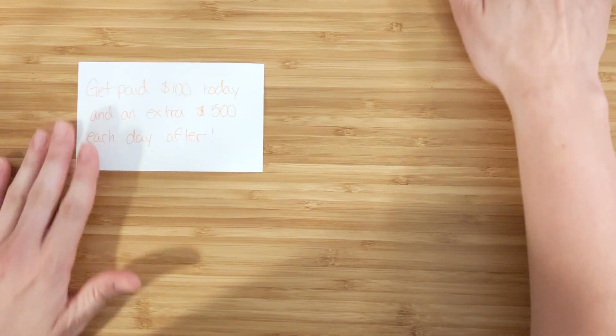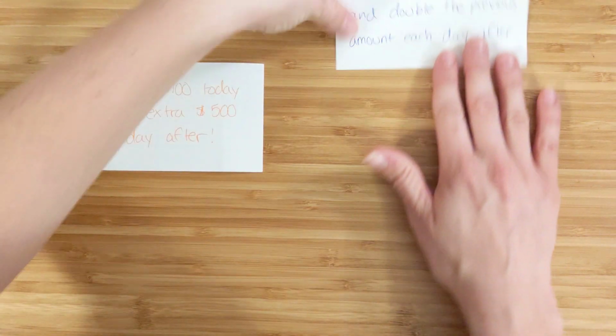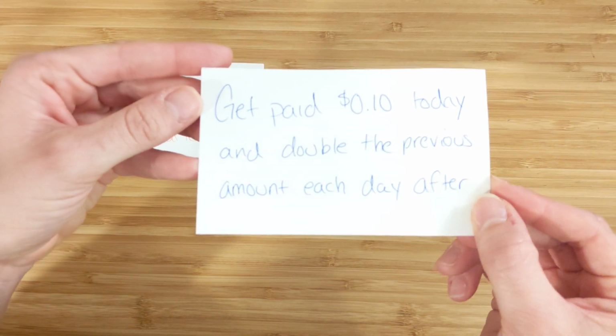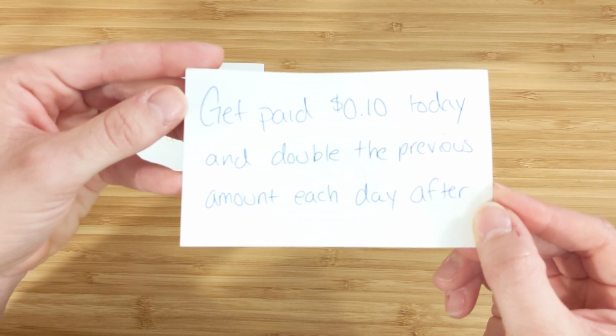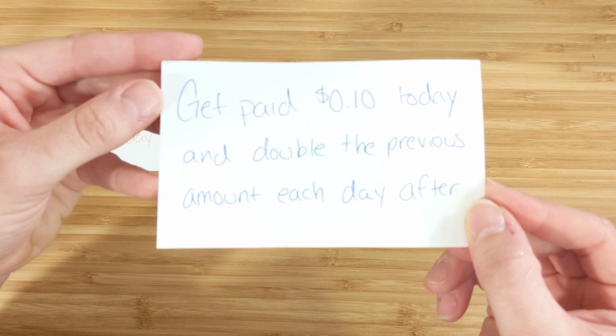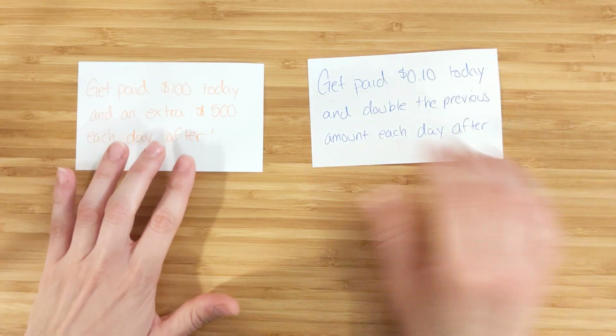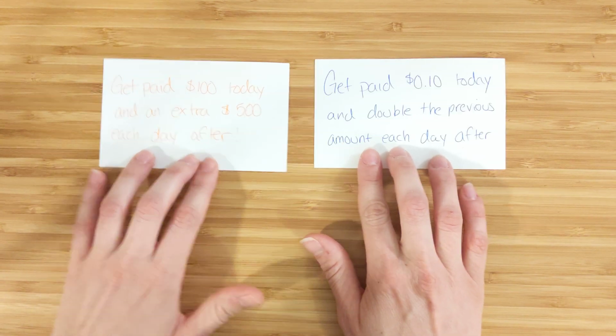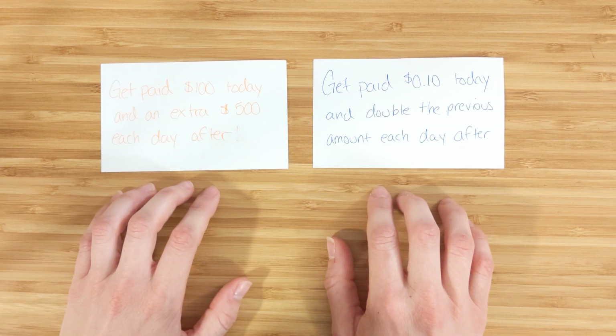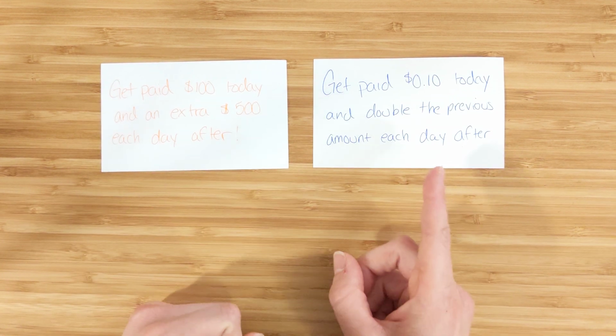Okay. Scenario number 2 is you get paid 10 cents today, but they're going to double it every day after that. And your boss tells you to choose. Which one would you go for? Option A or option B?